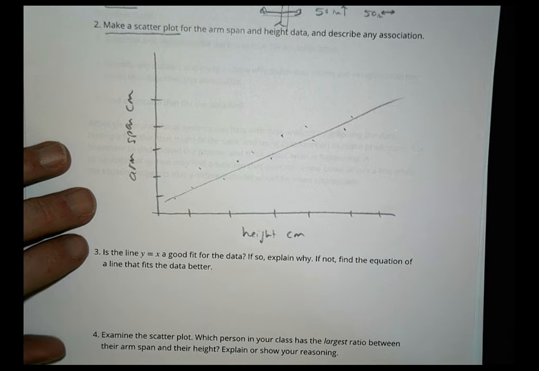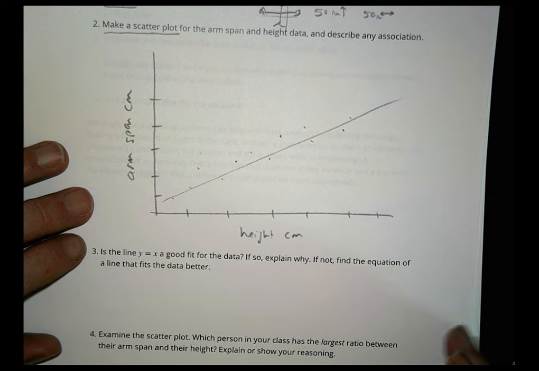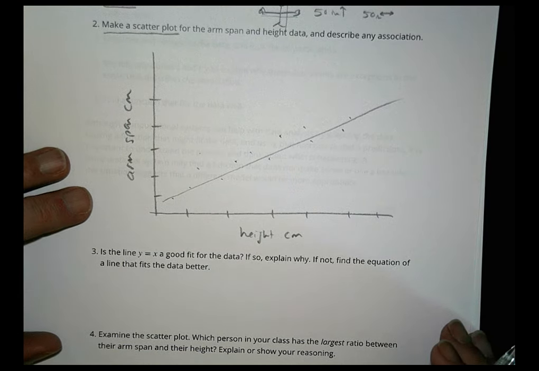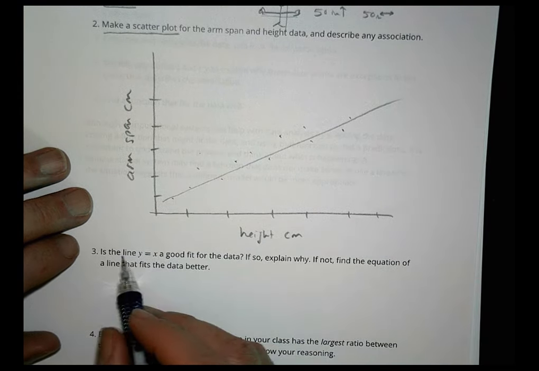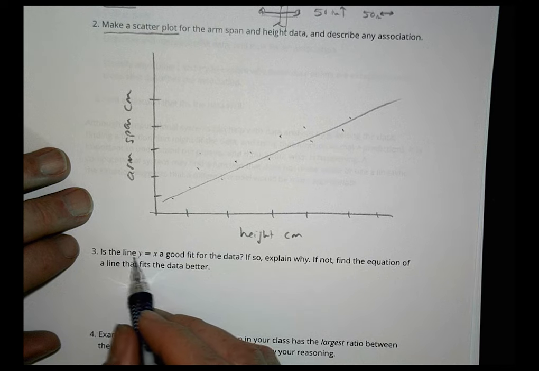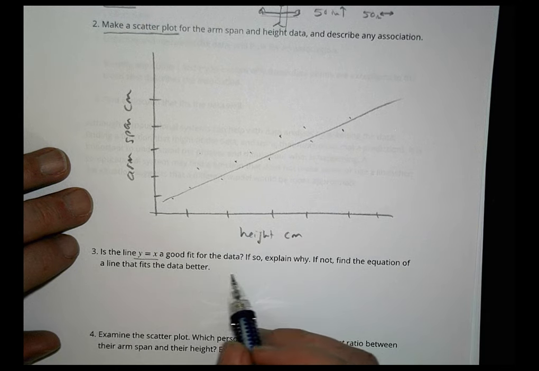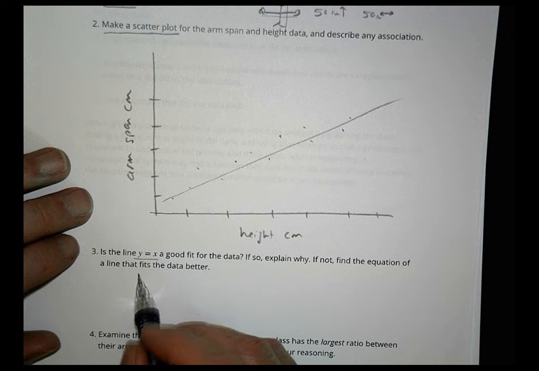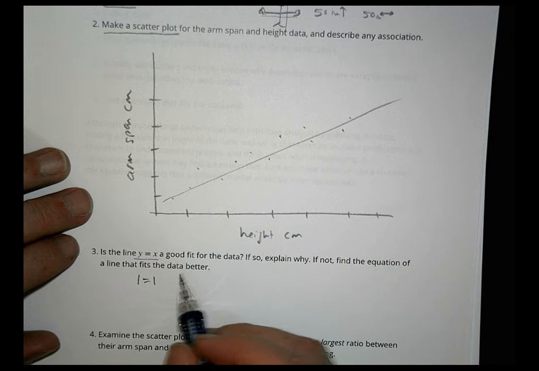I'm totally making up those dots, right? Because I don't have lesson 2 activity 2 data, but you do. So the question then is, is the line y equals x a good fit for the data? Meaning that if y is 1, x is 1. Well, so like a 1-to-1. Is that true? You need to find a data point.